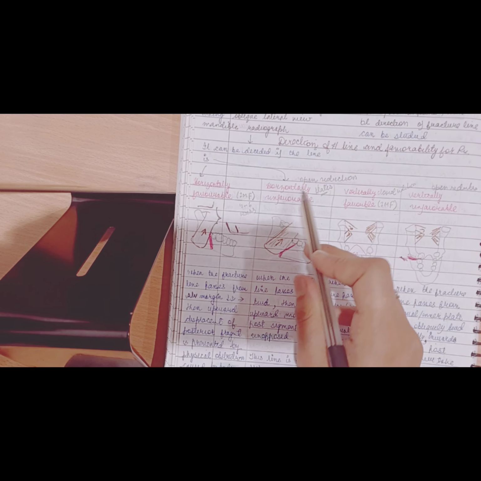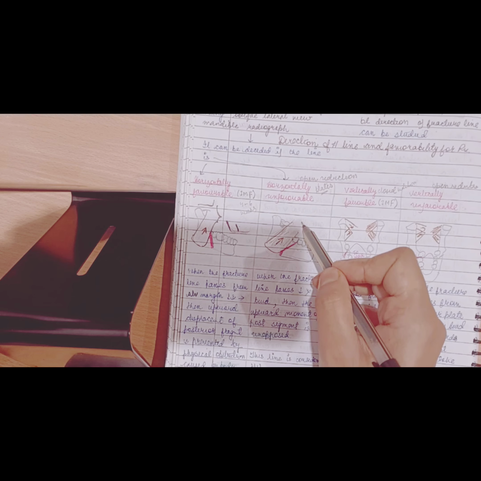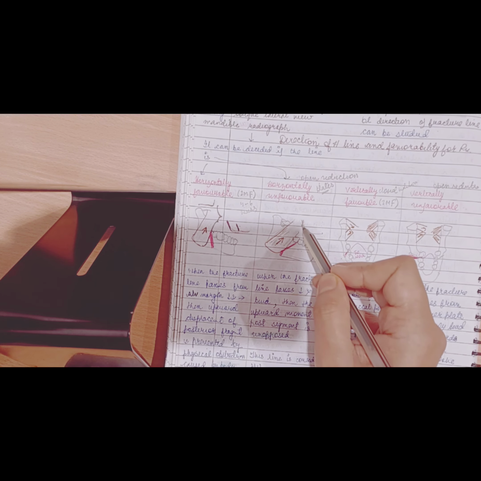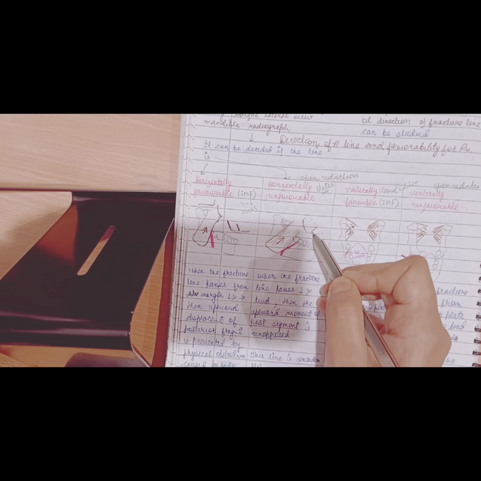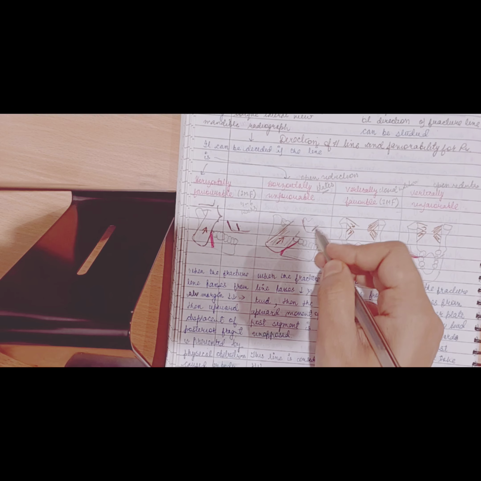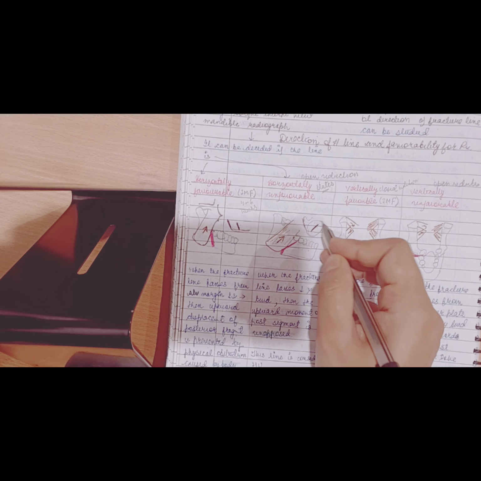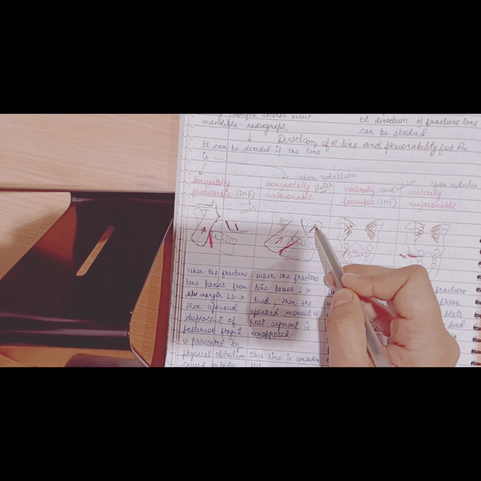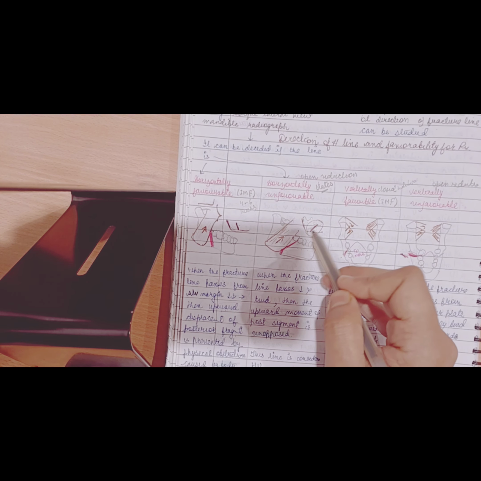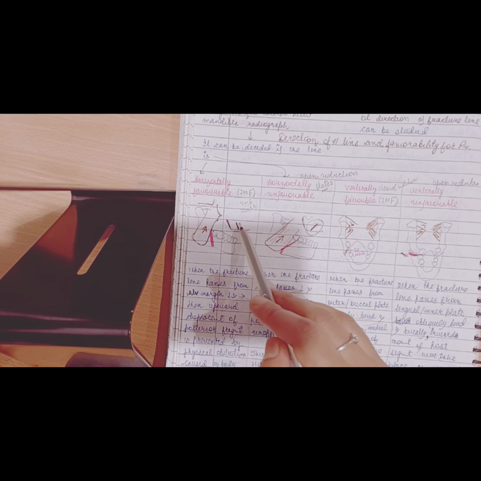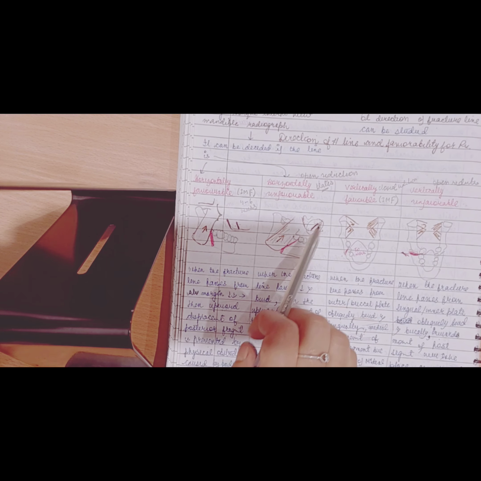While in a horizontally unfavorable fracture, if this is the mandible and this is the ramus flaring outwards, the fracture line will be like this. In this one it was parallel to the surface, while in this the fracture line is like this. So you can easily write in your own words that the fracture line is passing from the alveolar margin downwards but backwards. So this is horizontally favorable, it will be parallel like this; horizontally unfavorable will go like this, not parallel.